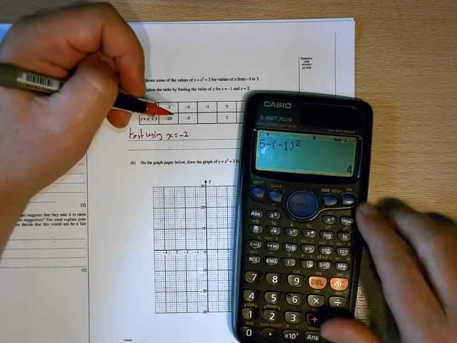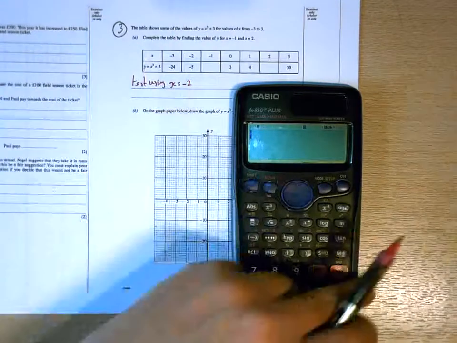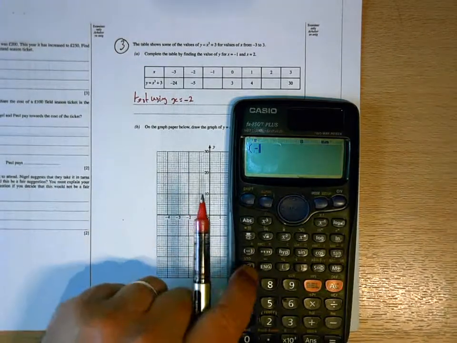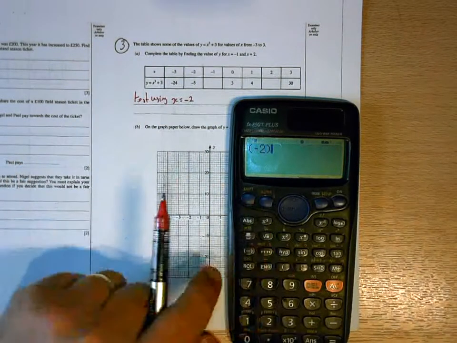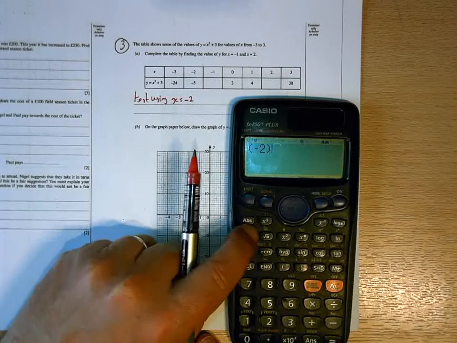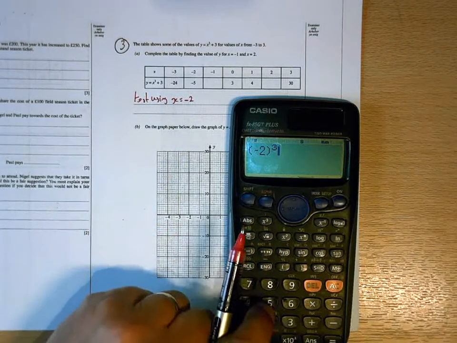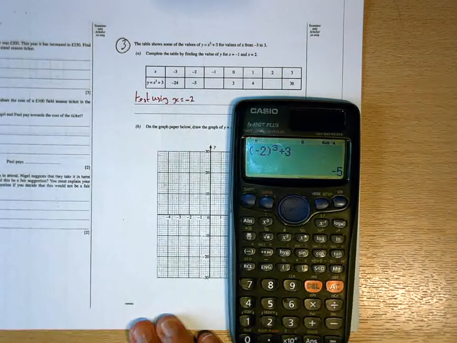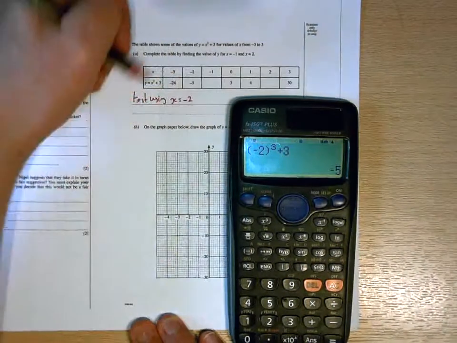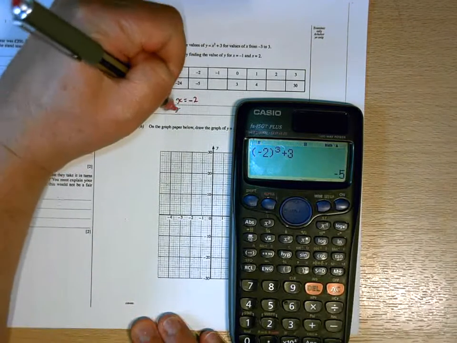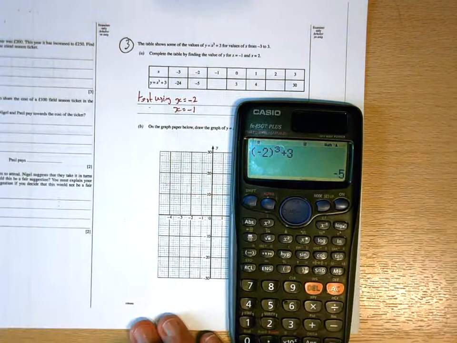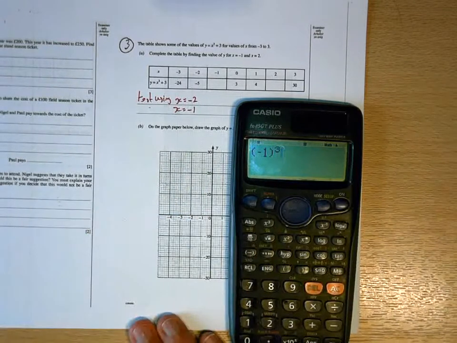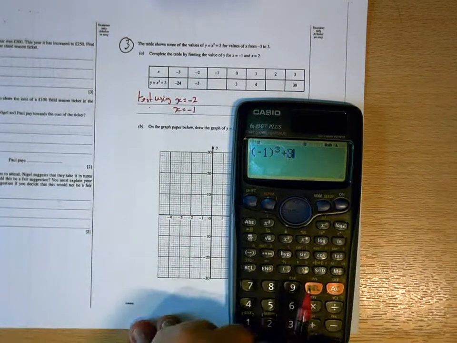Okay, so let's do this on the calculator. So it's x cubed, so open bracket, -2. Now cubed is that button there, and we want to add 3 to it, which is -5, which is what we want, so that's great. We now need -1, so x equals -1. In our expression there, we open bracket, -1, close bracket, x cubed button, add 3 equals 2.